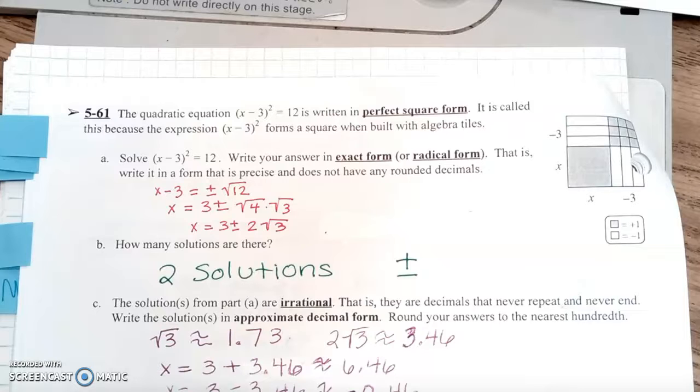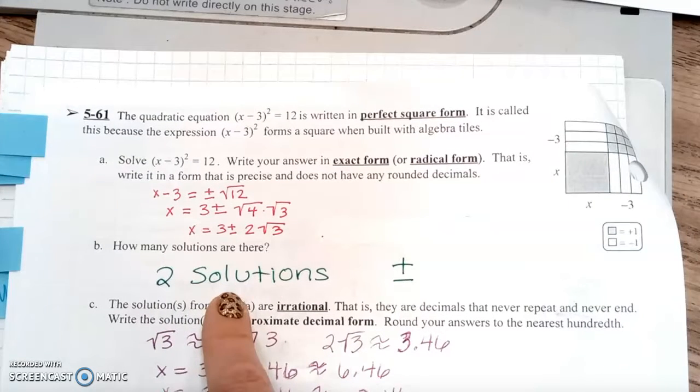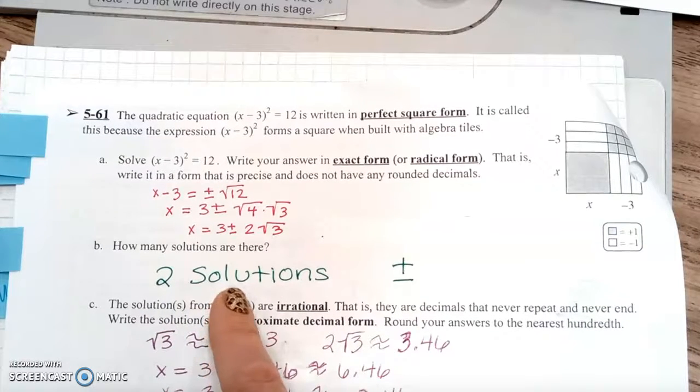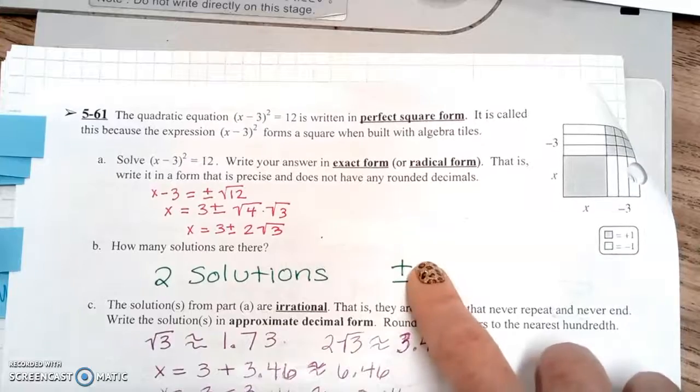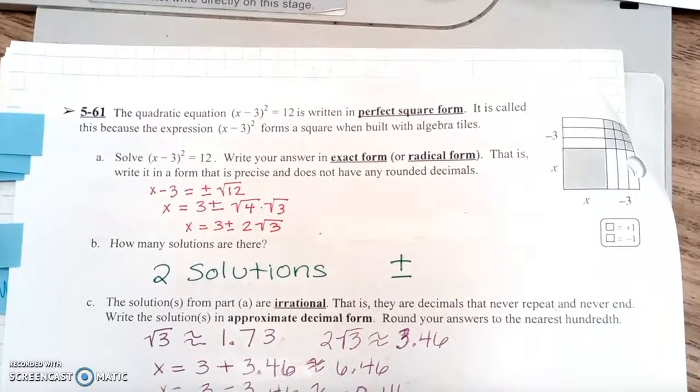We know that we can factor 12 to the square root of 4 times the square root of 3, and the square root of 4 is 2. So now we have x = 3 ± 2√3. All right? It wants to know how many solutions there are. There are 2 solutions there. It looks like there's only one, but because of the plus or minus, that's how we're going to get our 2 solutions.